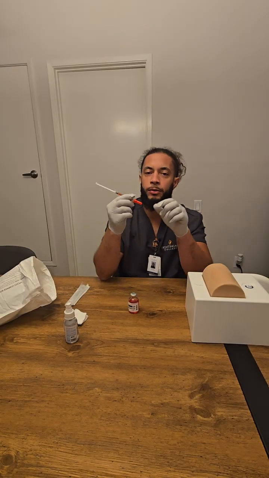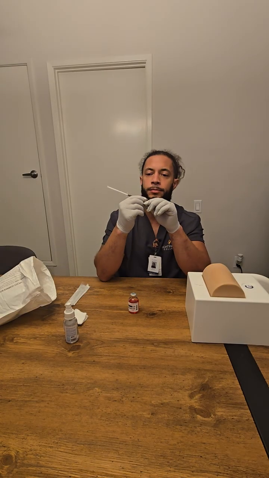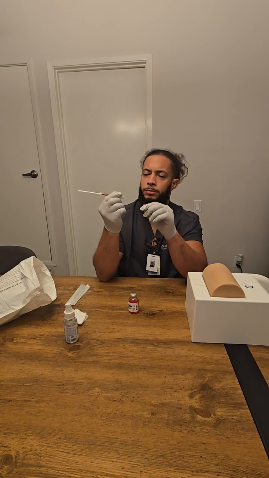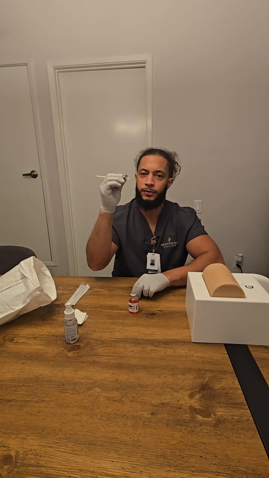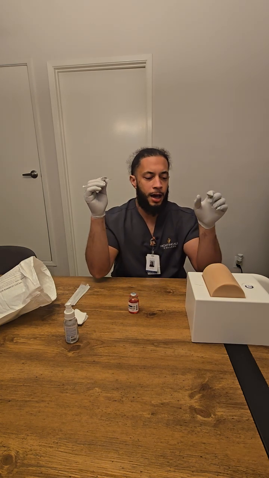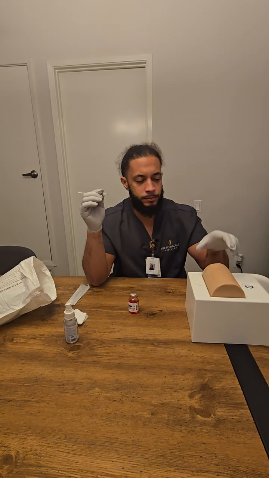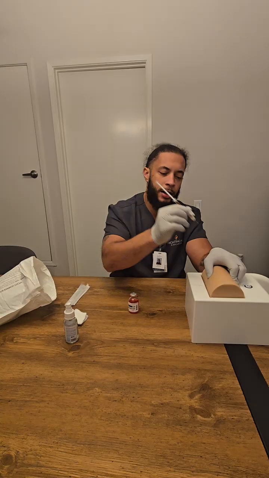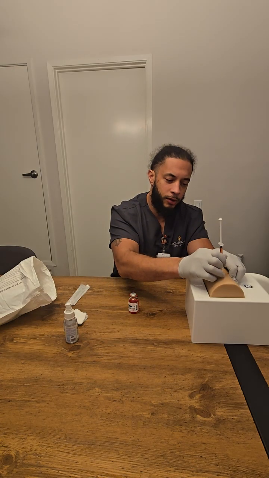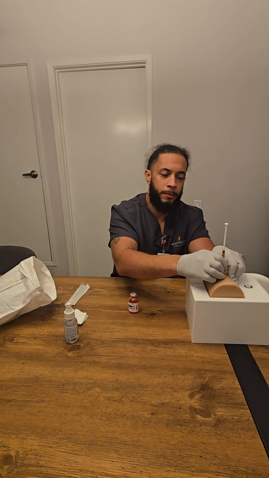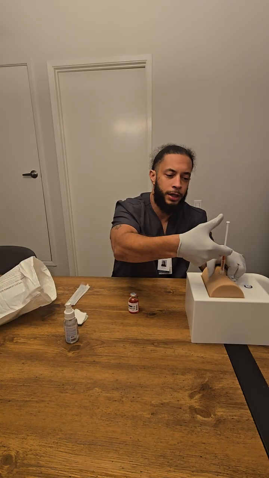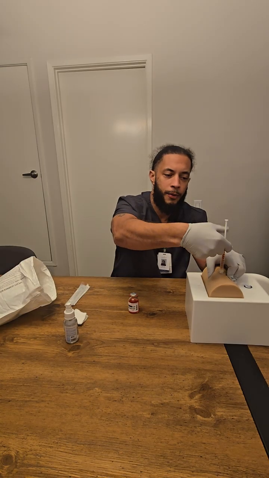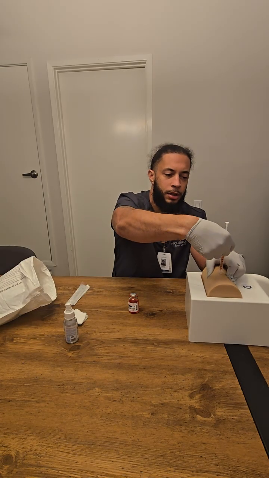Then we take our needle and hold it like a dart with our 2 fingers. Now the skin is dry. We're gonna go in at a 45 to 90 degree angle, and we maintain it and insert the needle.